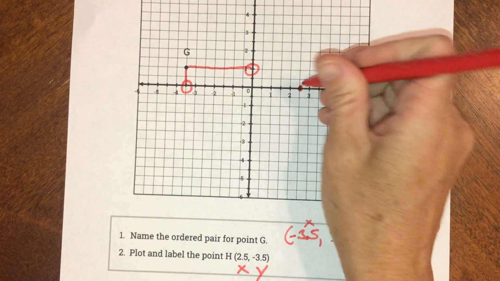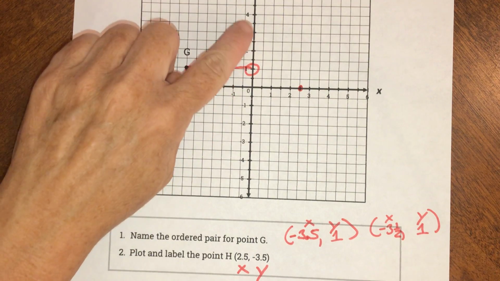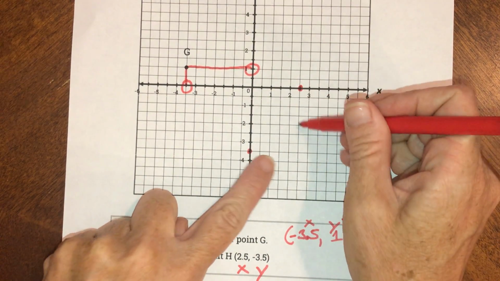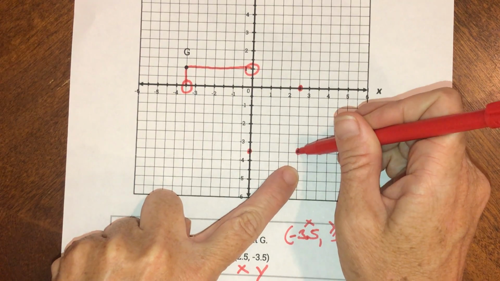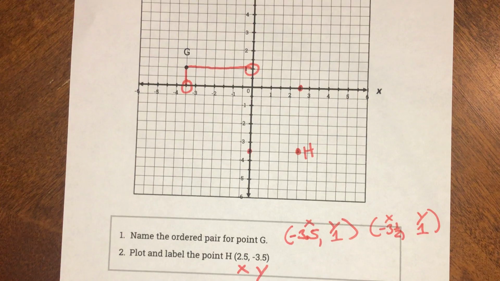Here's going to be my X, and my Y is -3.5, which is right between -3 and -4. Those two are going to meet right there. So this is where H would be. That's the only difference, is now we're using fractions and decimals while we're plotting.